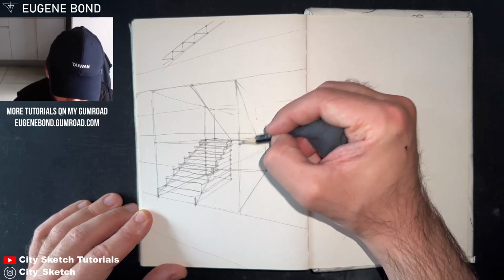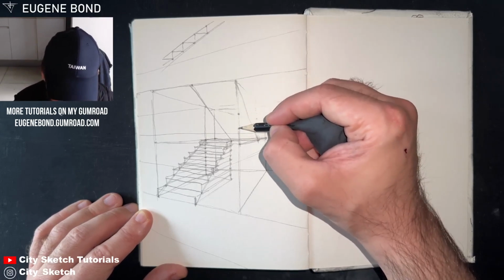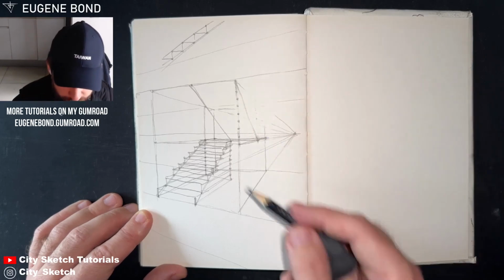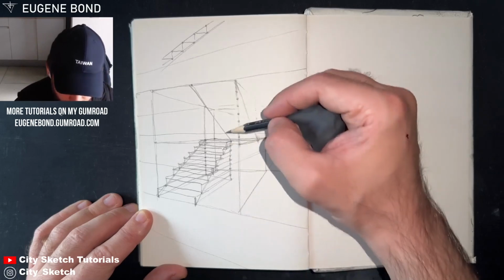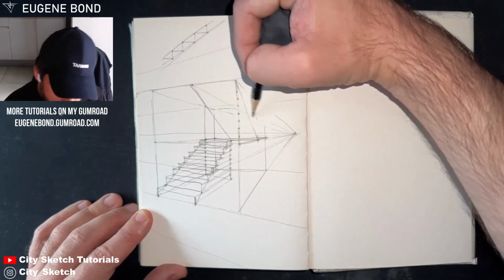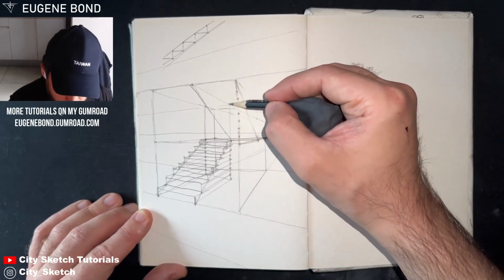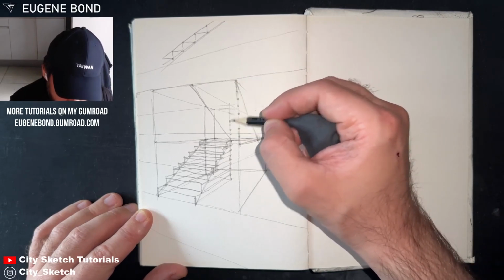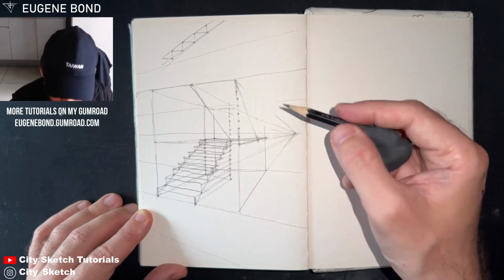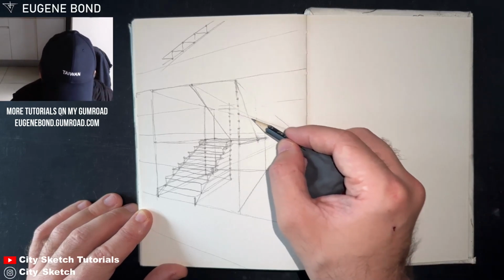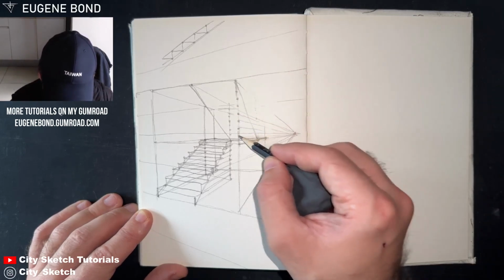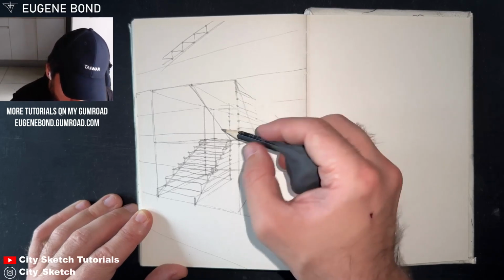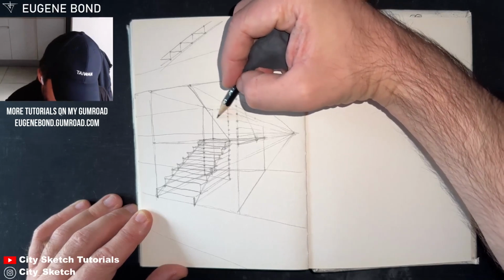Both are fine. So I just need this 8 here. I can make these 8 subdivisions. So now I'm projecting, and here I'm projecting.